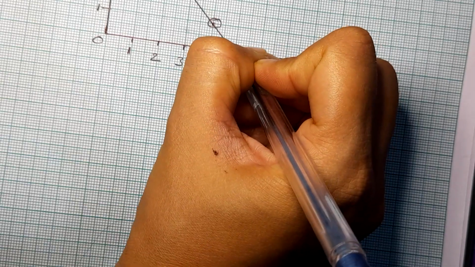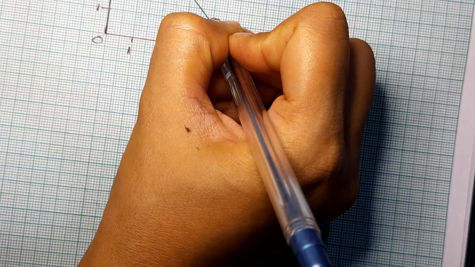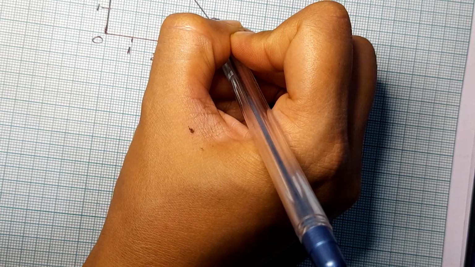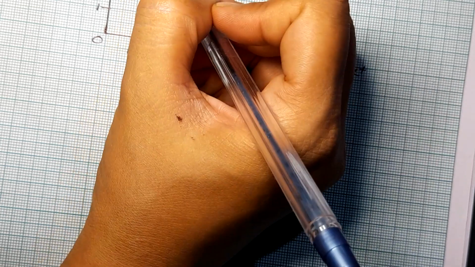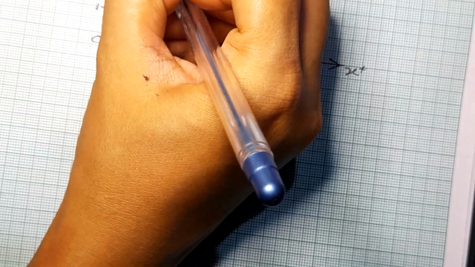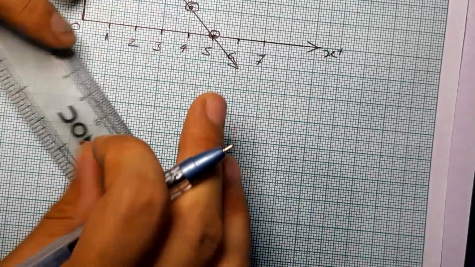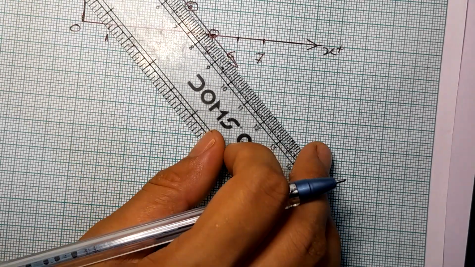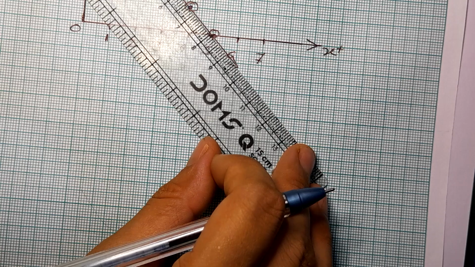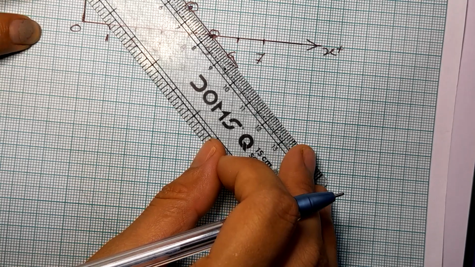Again in the same point here. This is also the same: 4, 1, and another is 2, 3, the same. So the line will be again here, just the same as it is.